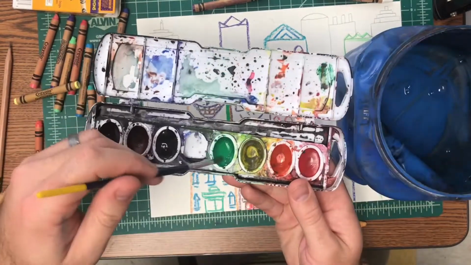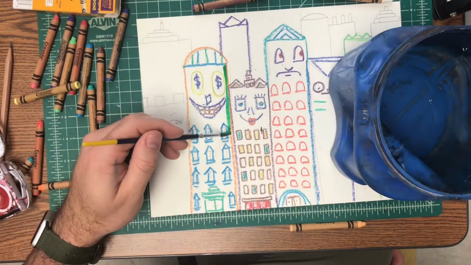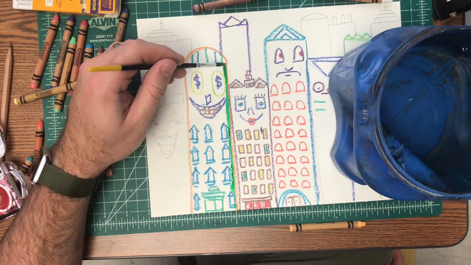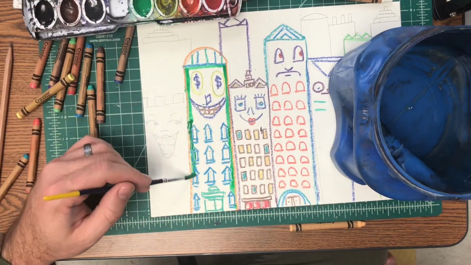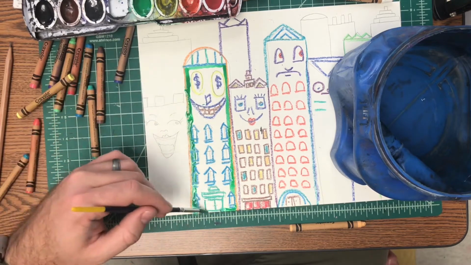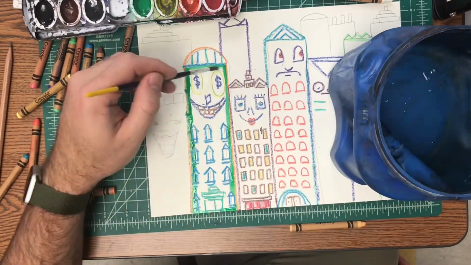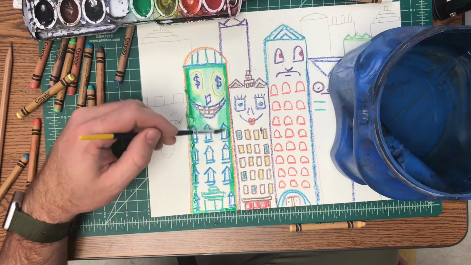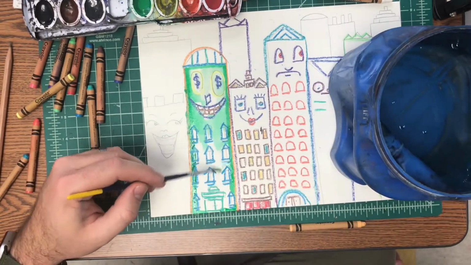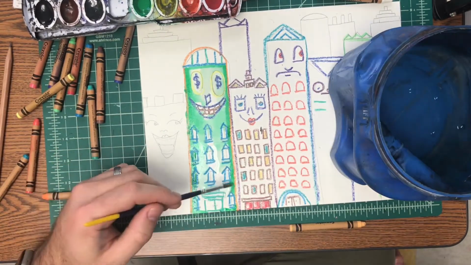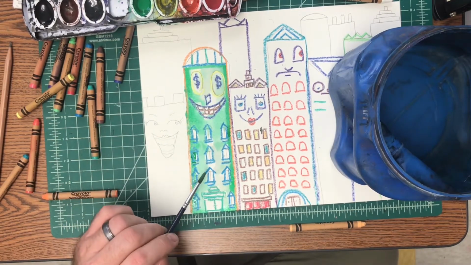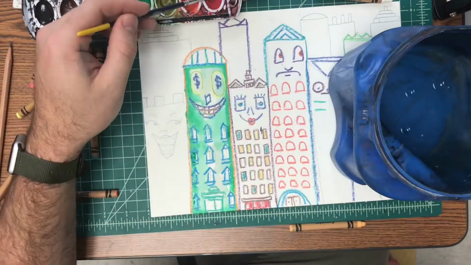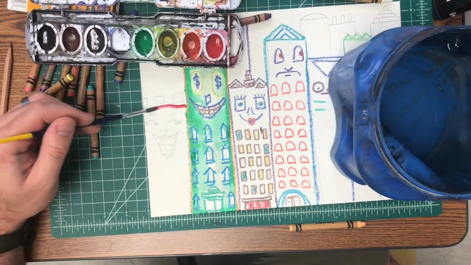There's many different ways we can color this in. I am using watercolors for this one, but you could also use markers and then wet the marker with a wet brush to kind of create your own watercolors if you don't have watercolors. So here I am using different watercolors. I go along the side with a concentration of the color, and then I use water to kind of blend it in towards the middle.